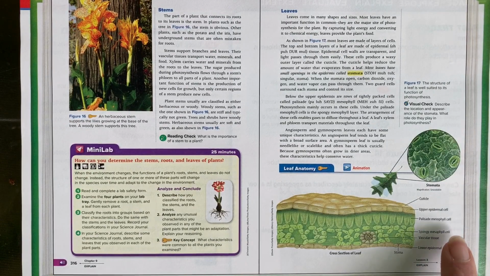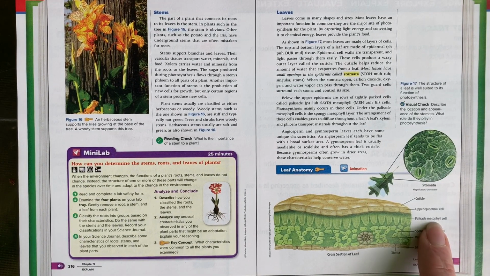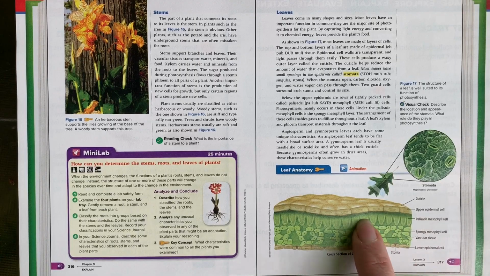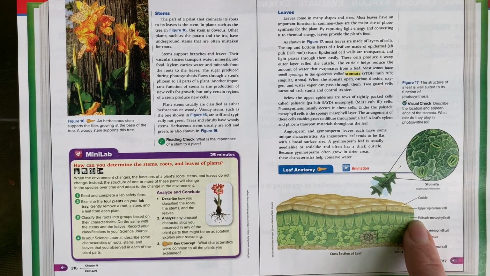In addition, the leaf has a layer called a palisade mesophyll cell, and this is where the majority of photosynthesis takes place.